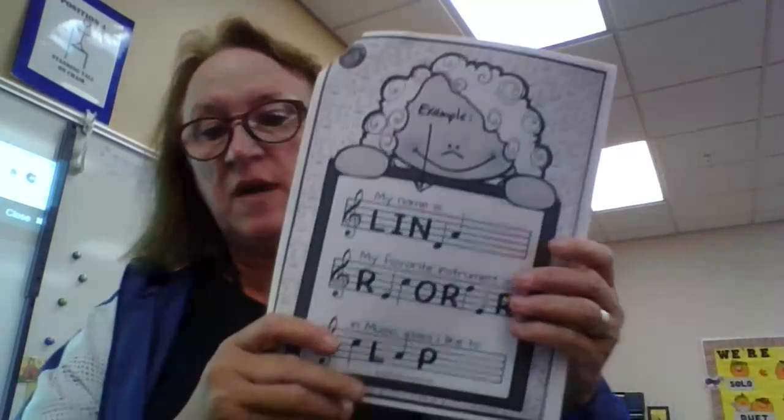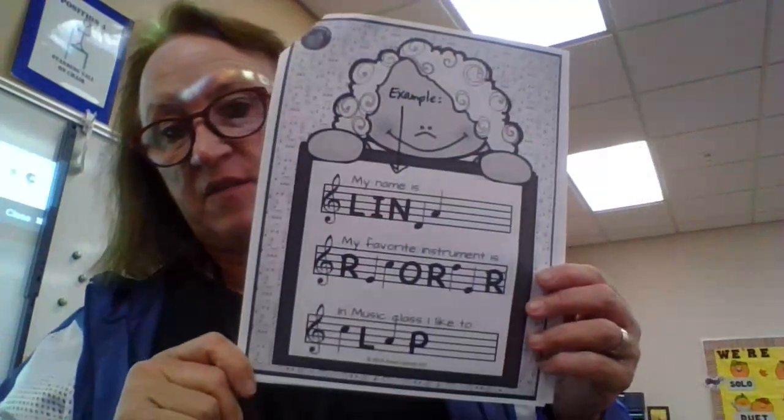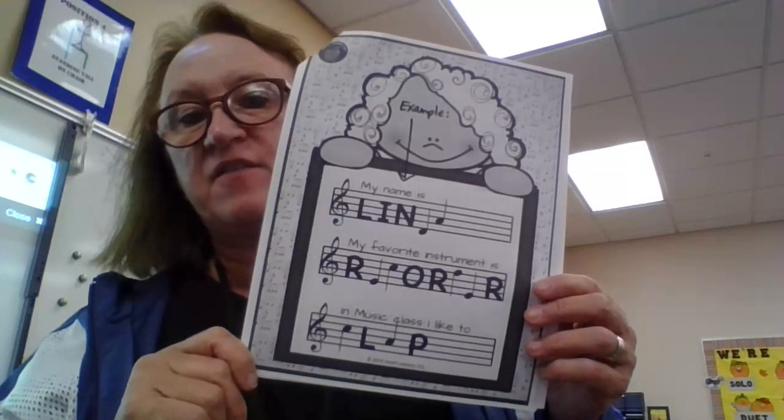But here's an example. What they want you to do is they want you to take your name, and maybe not every letter in your name is in the musical alphabet. Remember, the musical alphabet is A, B, C, D, E, F, G, and they're not all on there.